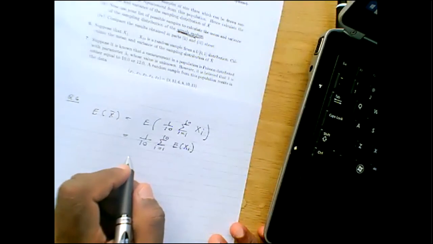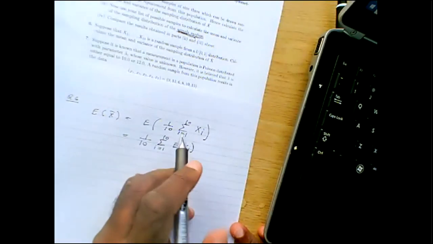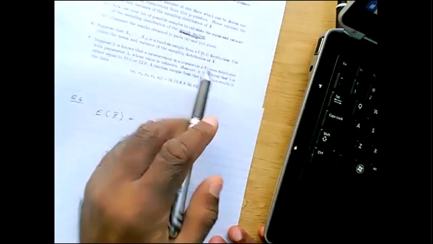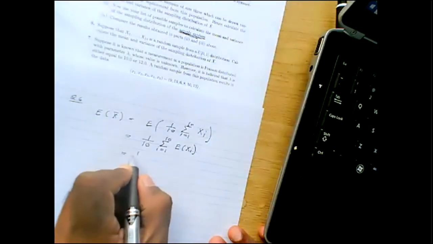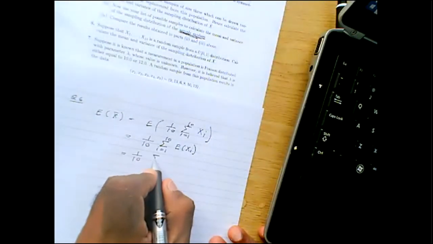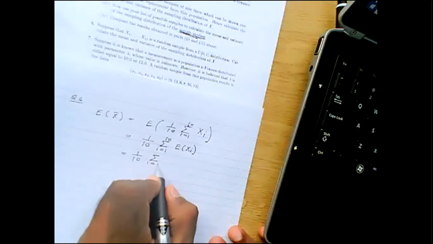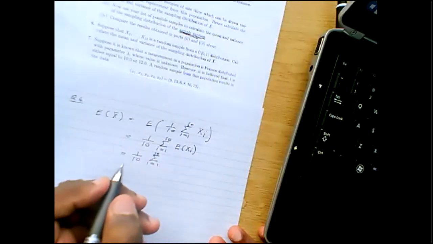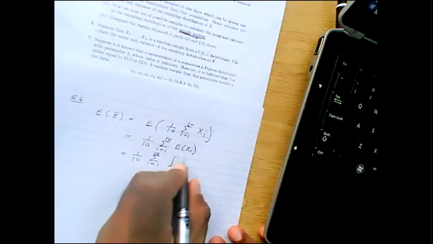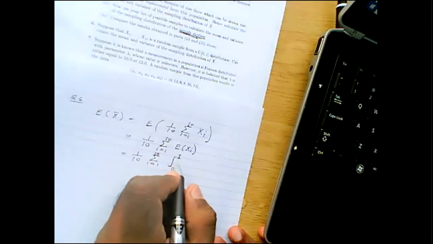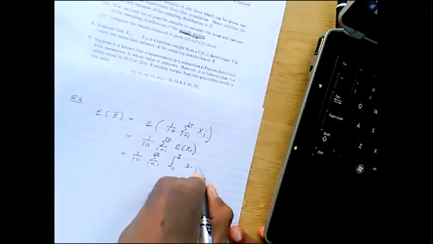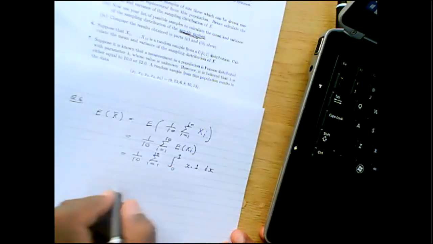Now, we have a uniform distribution on 0, 1. So the density is 1, right? It's a continuous uniform. So you integrate to find the expectation of xi. You integrate from 0 to 1 of x times 1 dx.